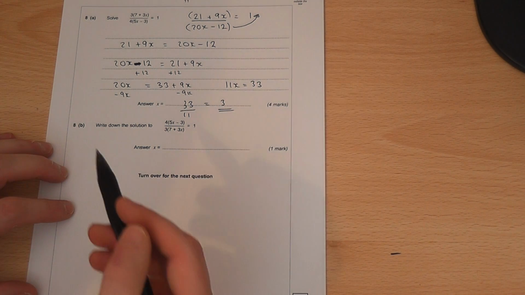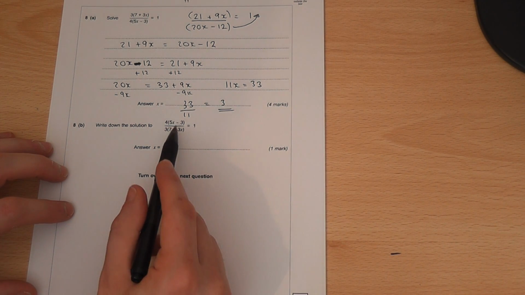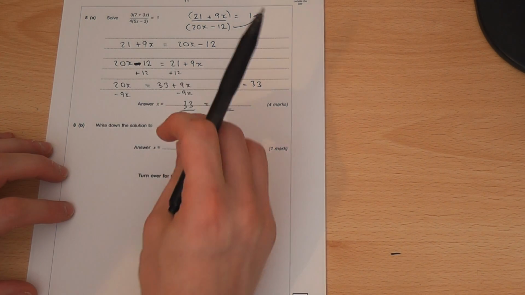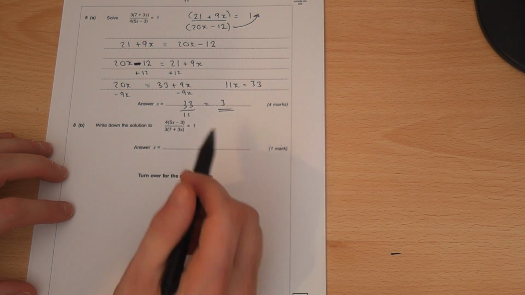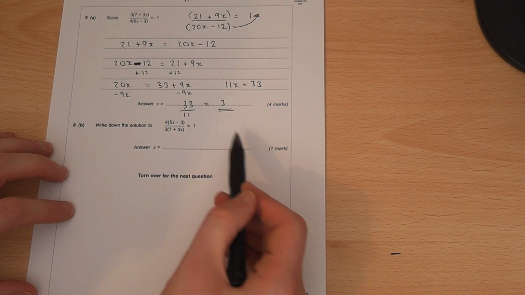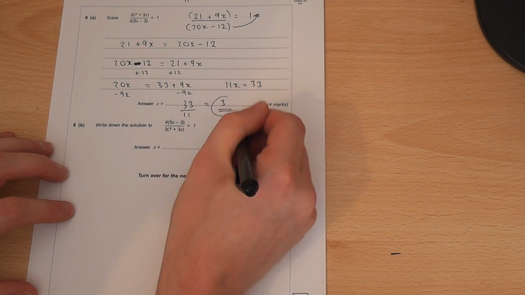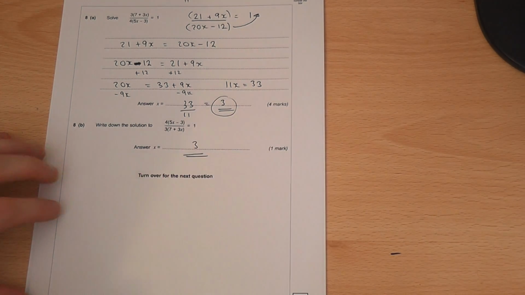Part B is just an observation. This equation here is the same as the one above. It's just been flipped or reciprocated. And because the answer is still 1, then the answer to this equation will also still be 3. That's not changed.